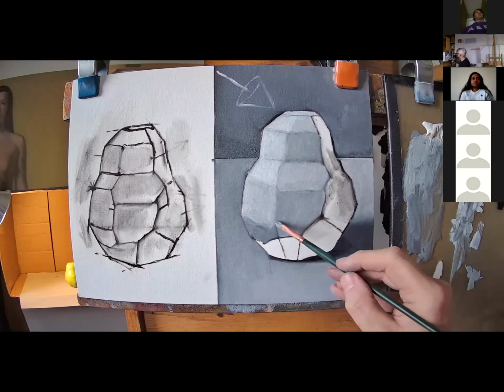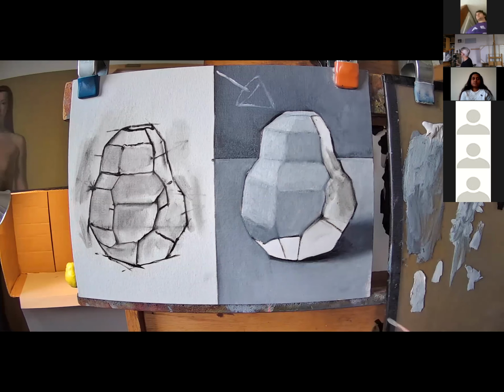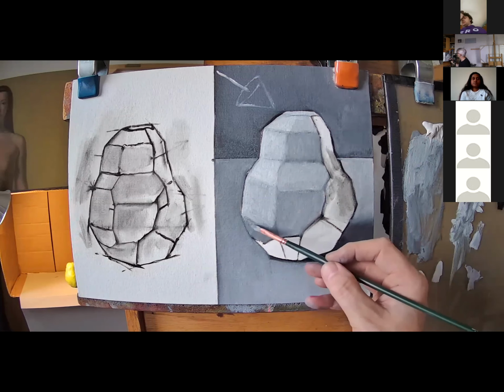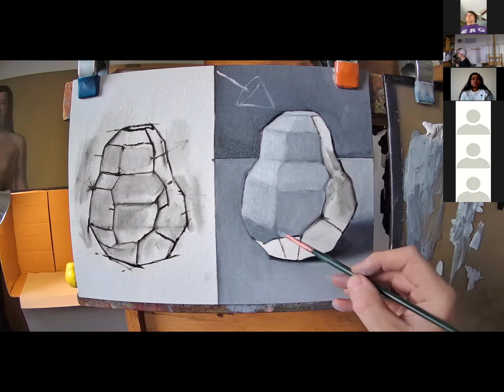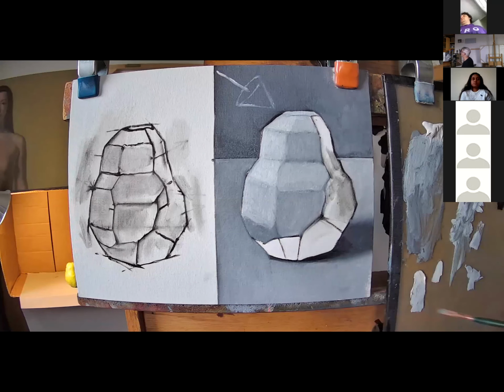You know, and as people can see, I've drawn these planes as if they're a little bit more geometrically regular and clear than they actually are up on the object. But I hope you can see how they correspond to the light and the plane on the object we're looking at.